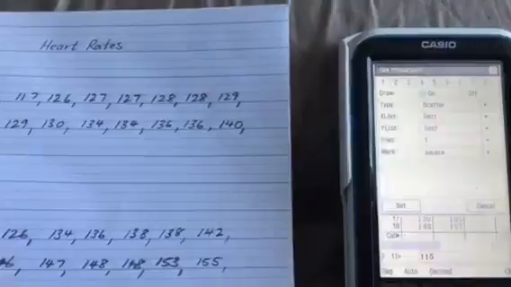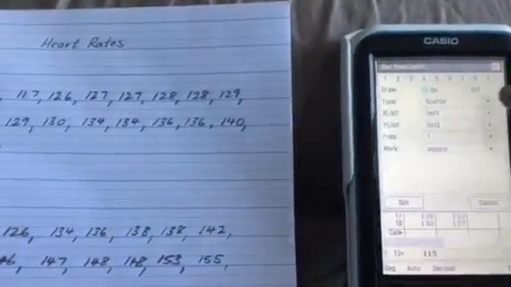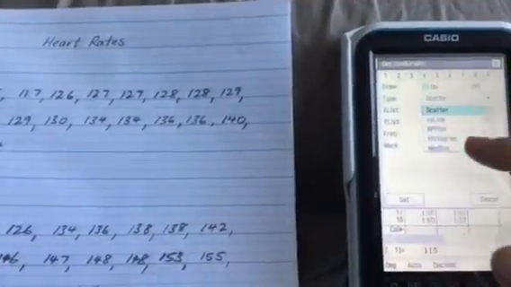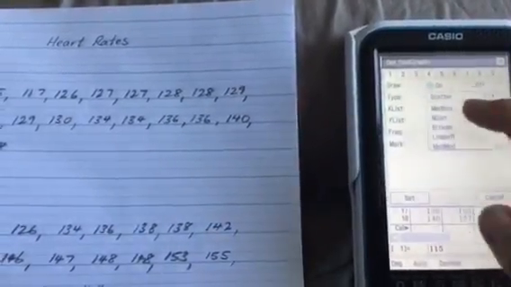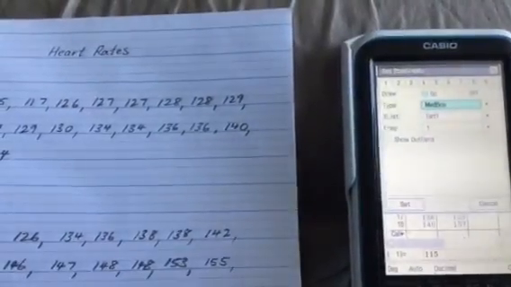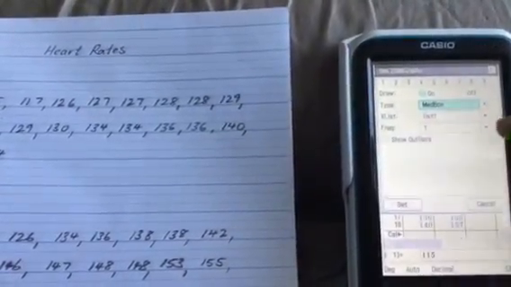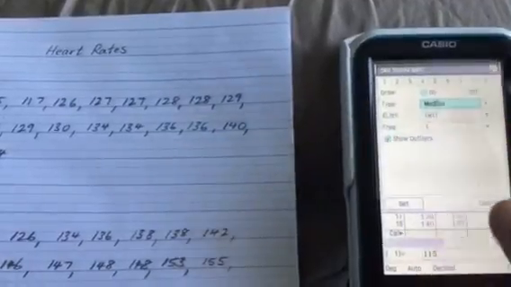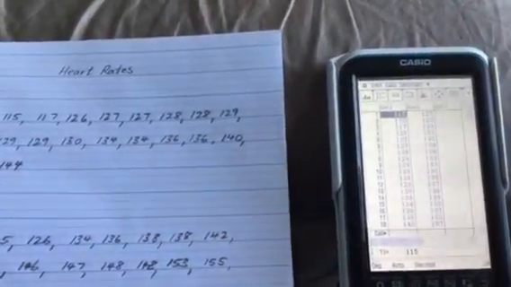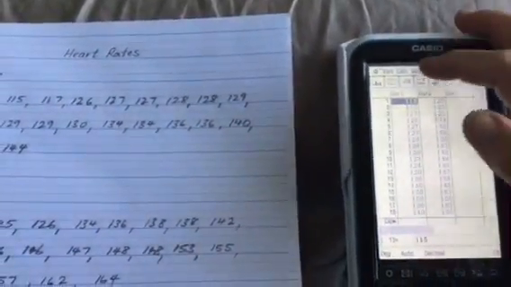So for my first graph, I click on 1, and I'm going to select On. I don't want a scatter graph, I want a box plot. So if I look down the menu, I've got Med Box. So that means a box plot that shows the median. I want it to be List 1, frequency of 1, and I'm going to show the outliers. I can press Set, and it's memorized that for me.